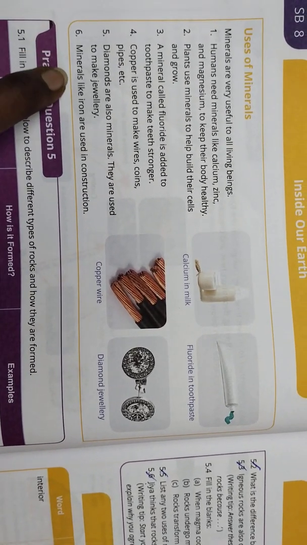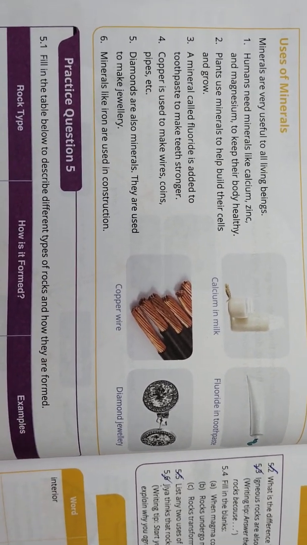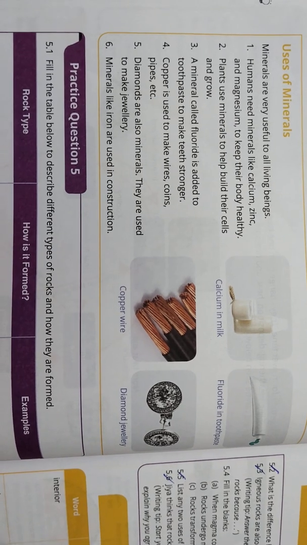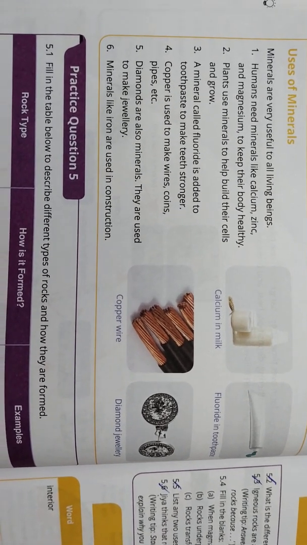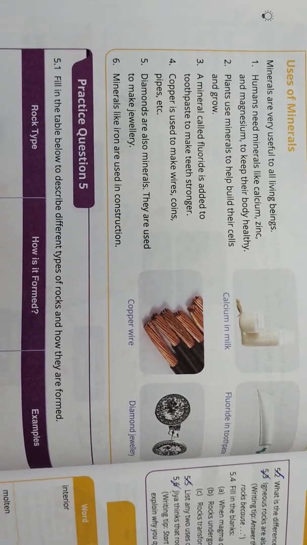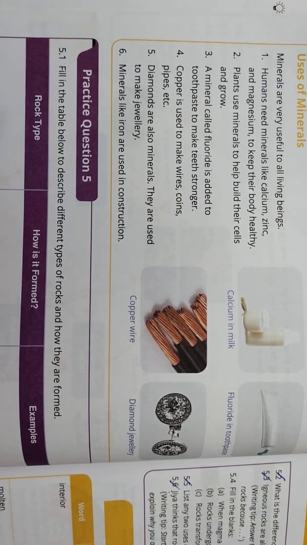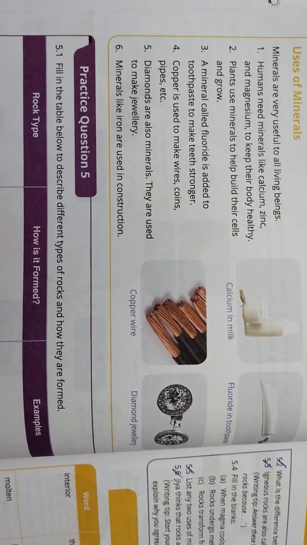Then minerals like iron are also used in construction. So here the iron is used to construct the building, like it will give support to the building, isn't it? So you all know that not only for buildings but also for roads, bridges or dams, whatever it is, they use iron or strong iron to construct those things. Okay. So today we learnt about the rock cycle and the minerals and uses of minerals.